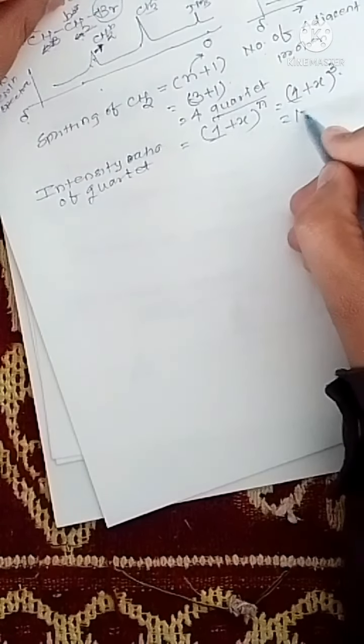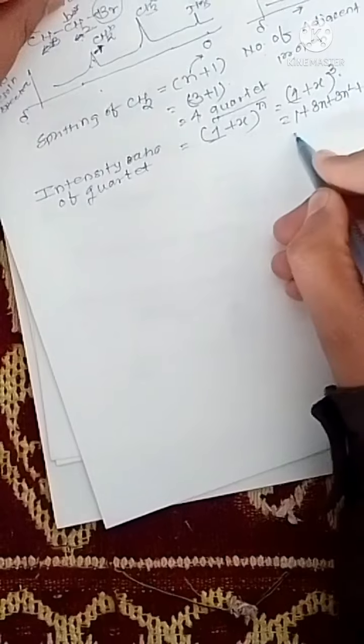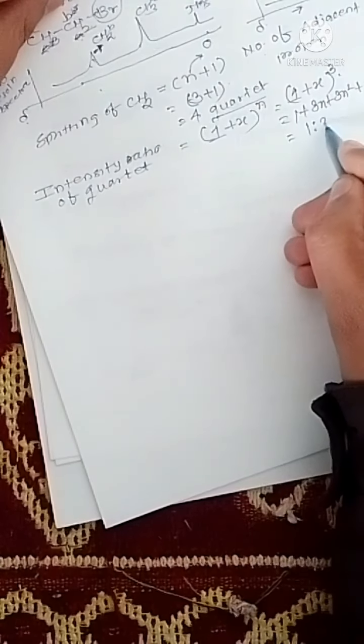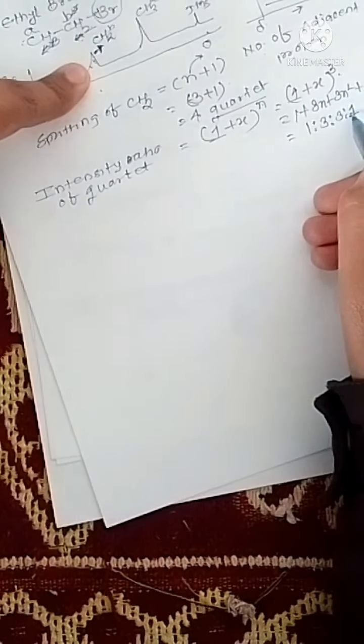So it is (1 plus x) raised to the power 3. This is equal to 1 plus 3x plus 3x square plus x cube. So 1 is to 3 is to 3 is to 1 is the intensity of the split CH2.